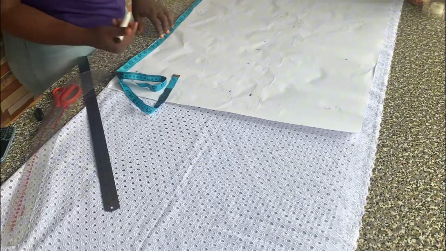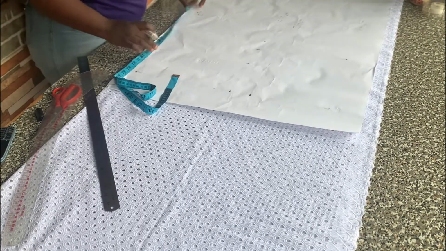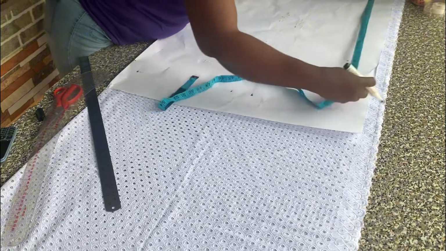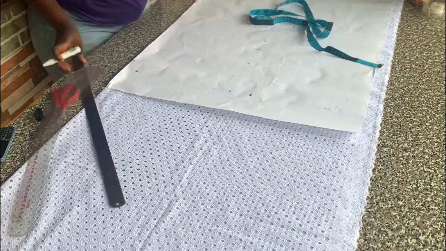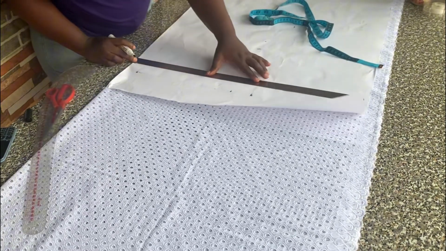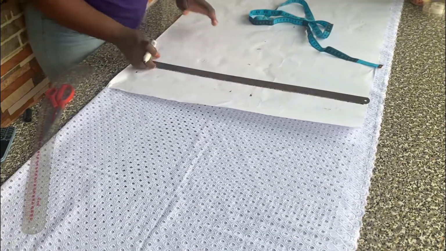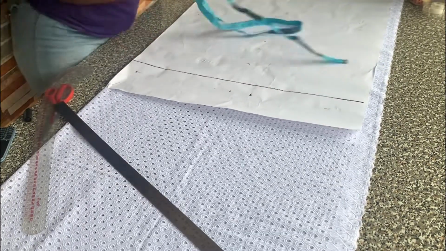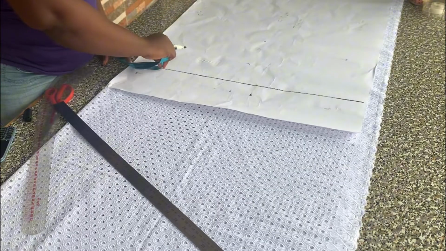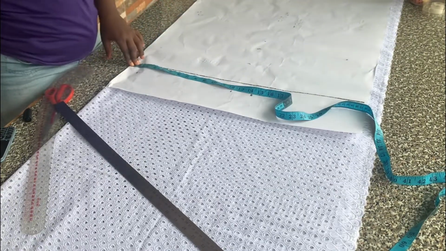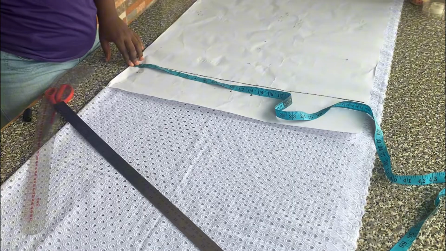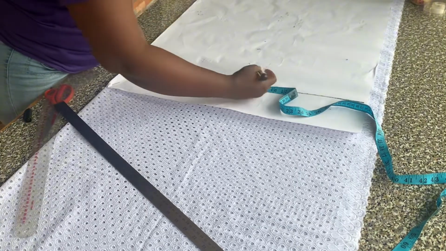The next thing I did was to mark 30 inches from my shoulder line. I placed my tape measure on the shoulder line and I marked 30 inches downward. This dress is for a short person. That is why I marked 30 inches. If you are making this dress for an average person, you can mark about 33 to 36 inches downward. So I connected that with a straight ruler.